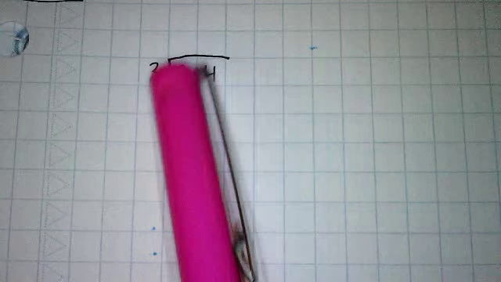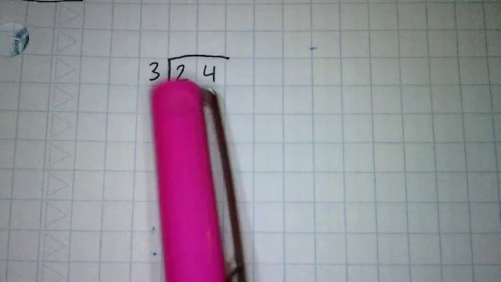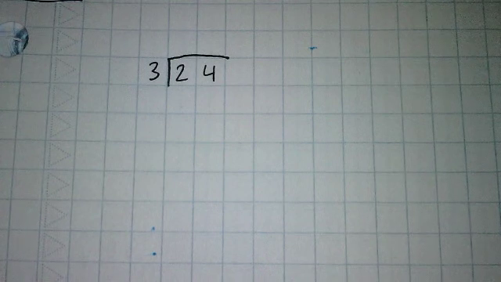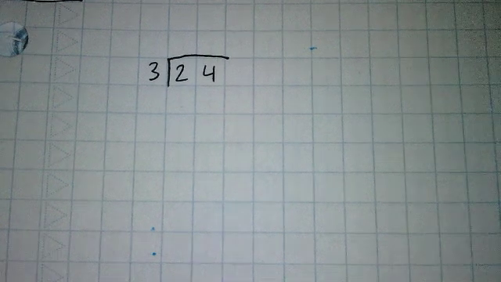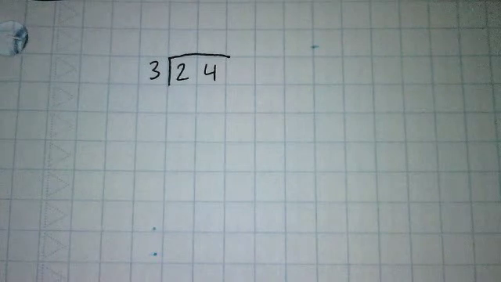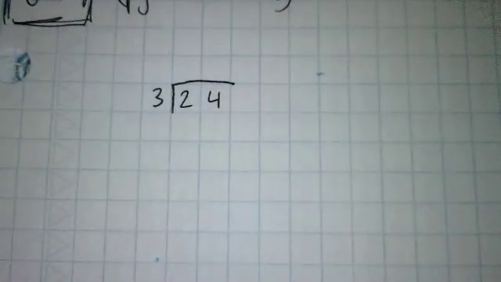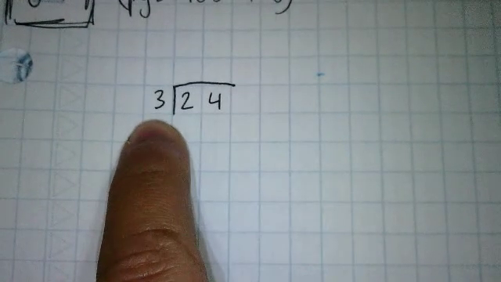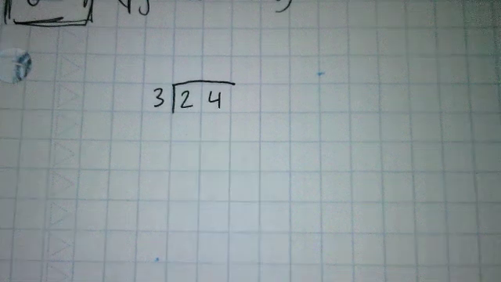We read this as 24 divided by 3. Whatever's in your little box here, that's what we say first, and that number is being divided by the number outside. Remember, these are our dividends and divisors. What we're trying to do when we have our little box like this is just figure out how many times 3 can fit into 24.